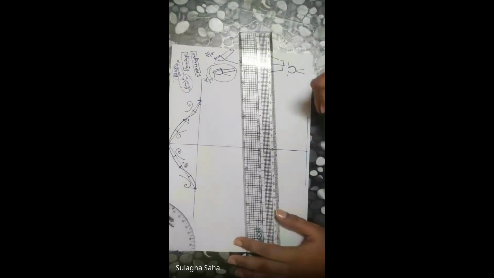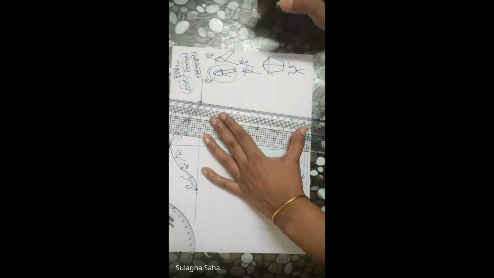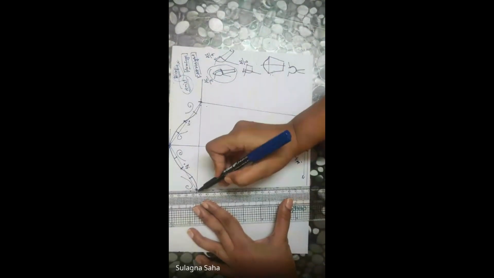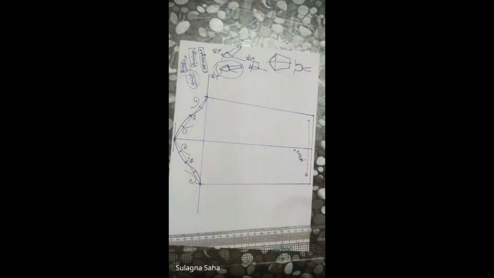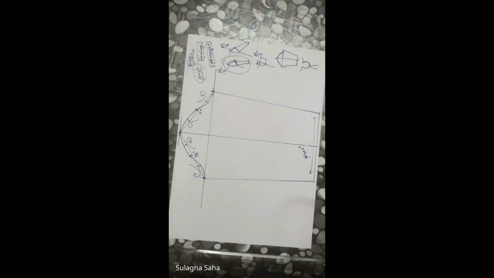So equally half on both sides of this line. This entire length is going to be your wrist girth plus 2 inches. Join this with straight lines. Okay, so this completes our basic sleeve.